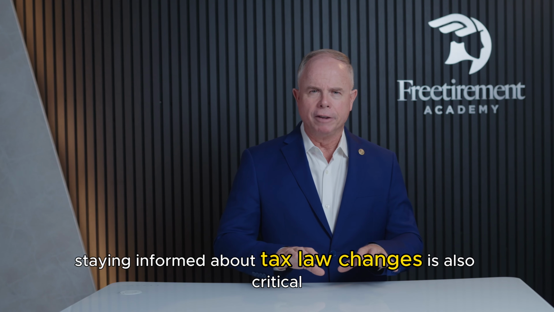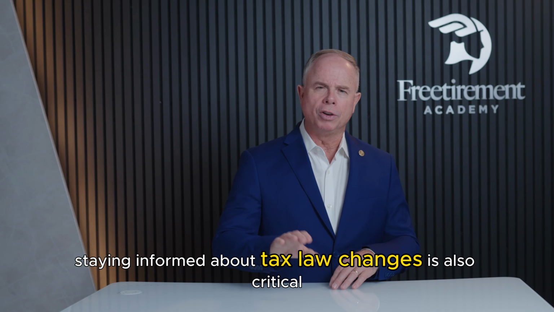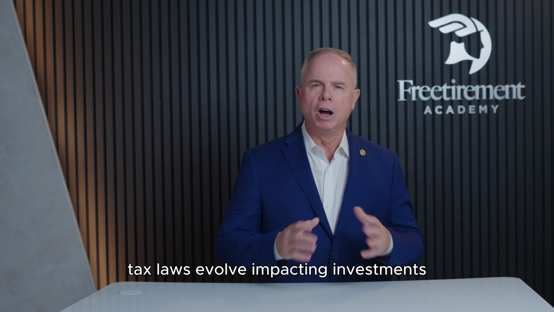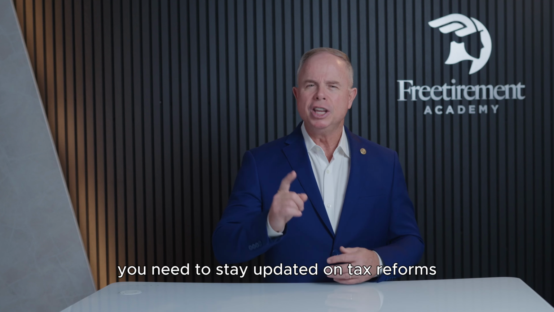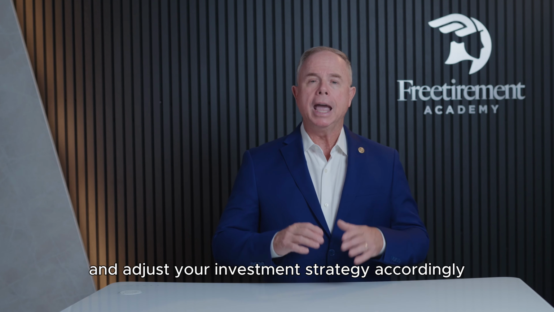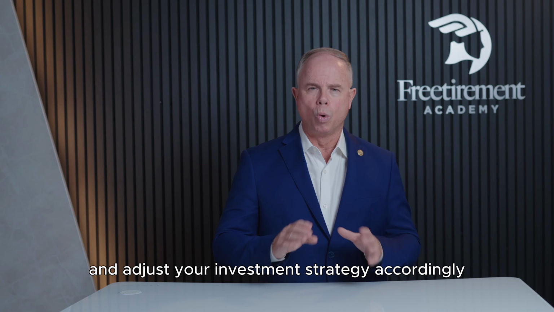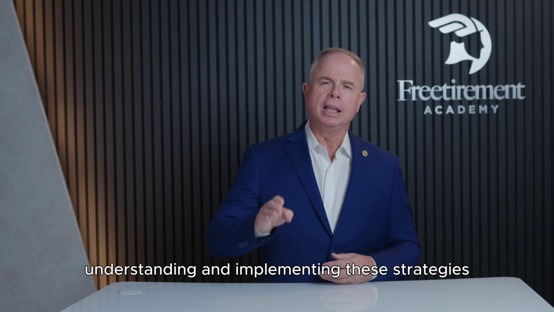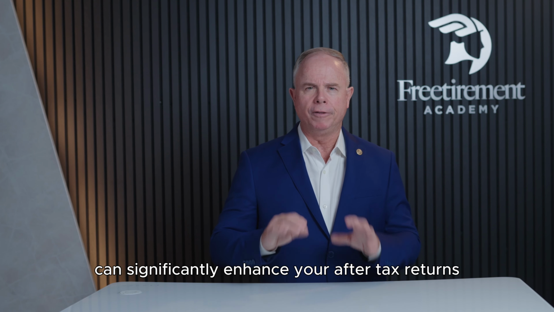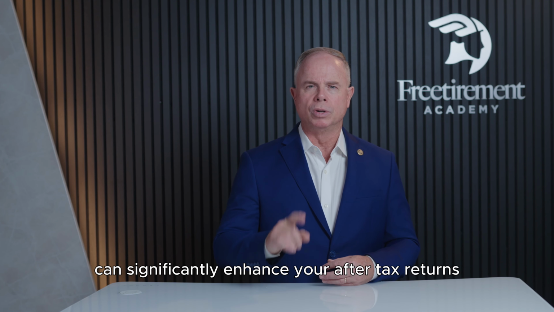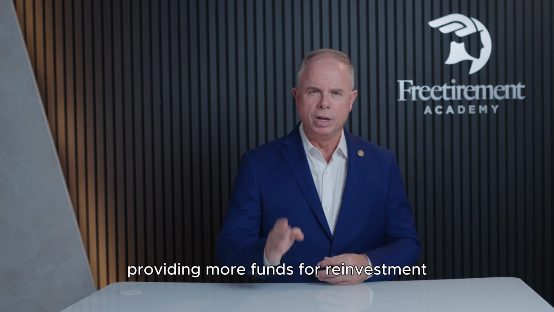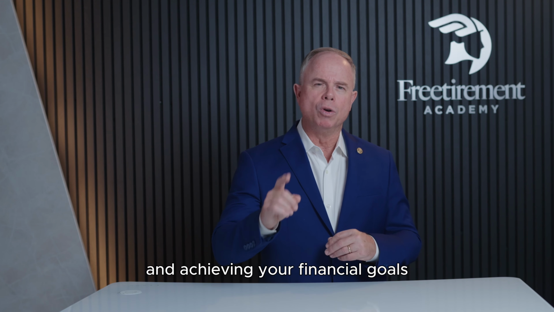Staying informed about tax law changes is also critical. Tax laws evolve, impacting investments. You need to stay updated on tax reforms and adjust your investment strategy accordingly. Understanding and implementing these strategies can significantly enhance your after-tax returns, providing more funds for reinvestment and achieving your financial goals.